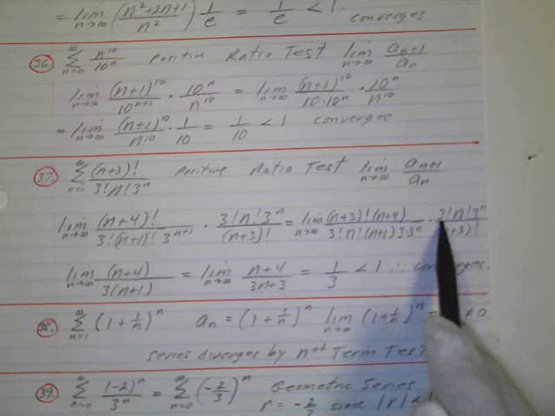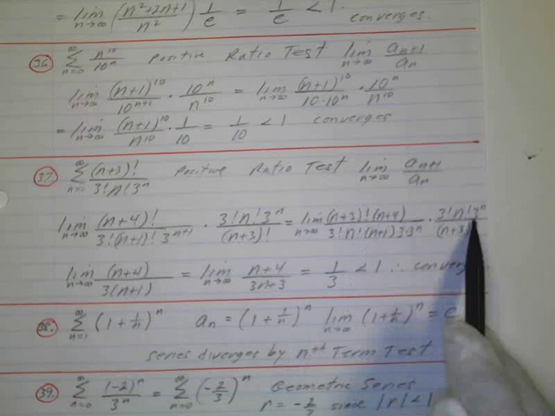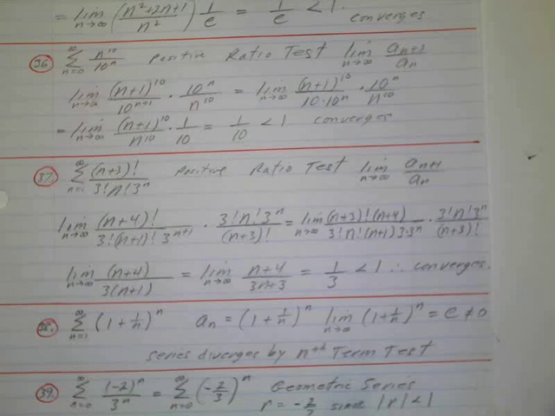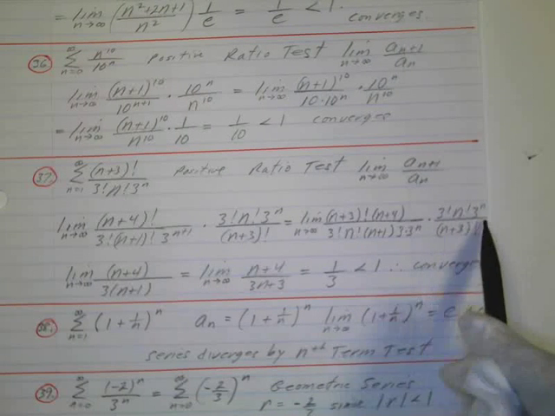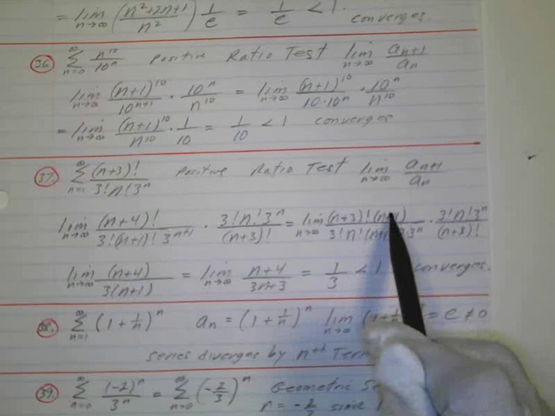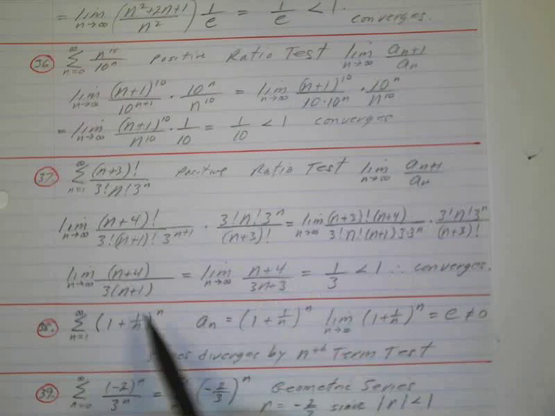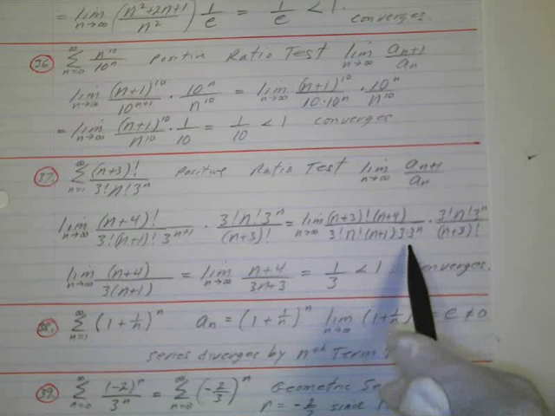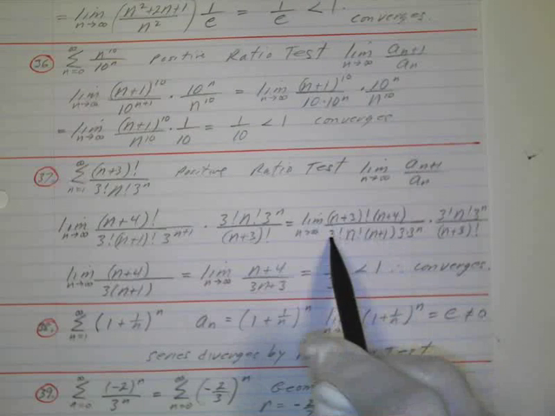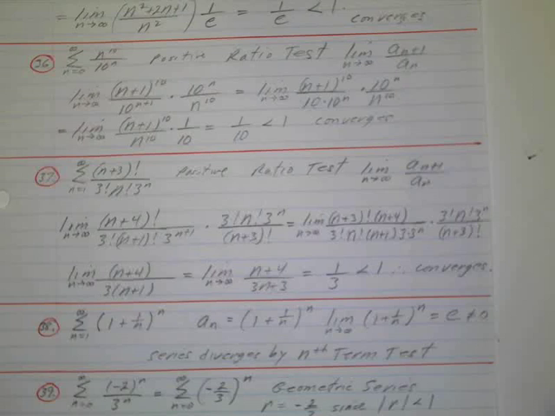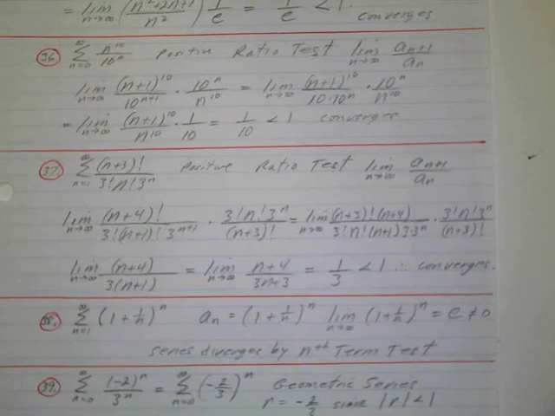And then 3 and 3 to the n, and I've got all this over here, which is the same. The 3 factorials canceled, and 3 to the n canceled. So what's left is just n plus 4, everything else here canceled, and then 3, and then n plus 1. All these other things canceled. So that's all that's left. Okay, does that make sense?